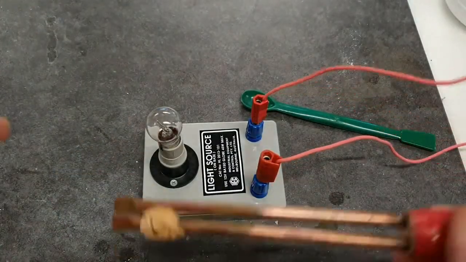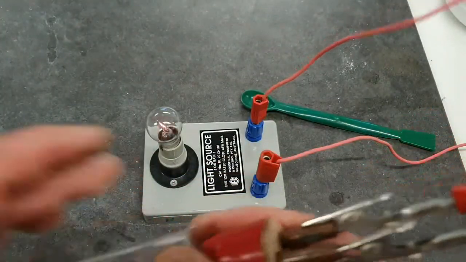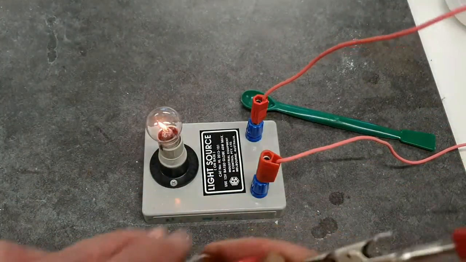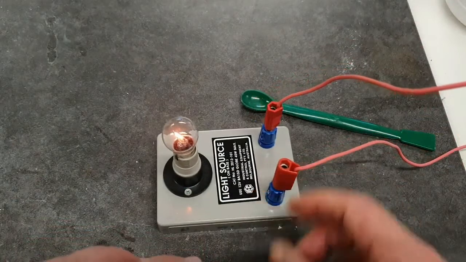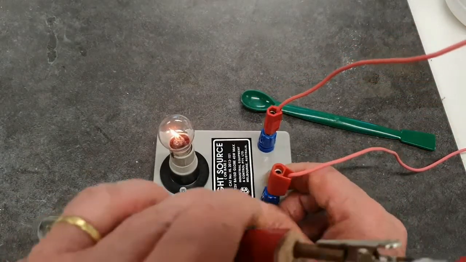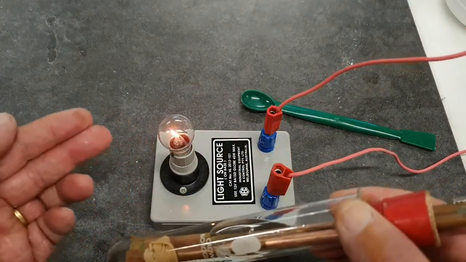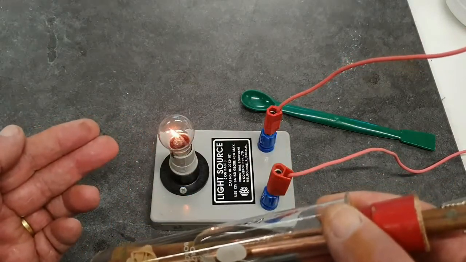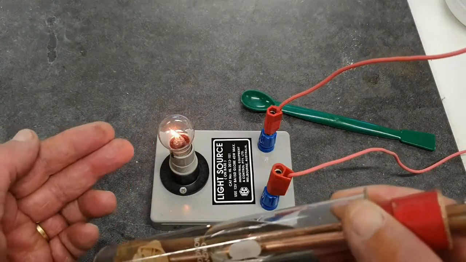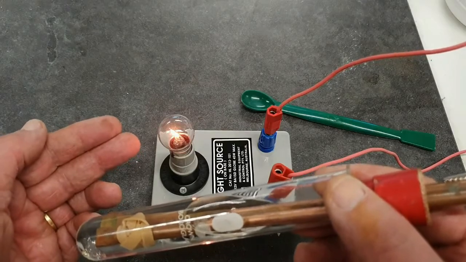Let's add our electrodes. Now you should be able to see that the globe there has become a light. So yes, this is a conducting solution. Sodium carbonate decahydrate. Yes, a conductor.